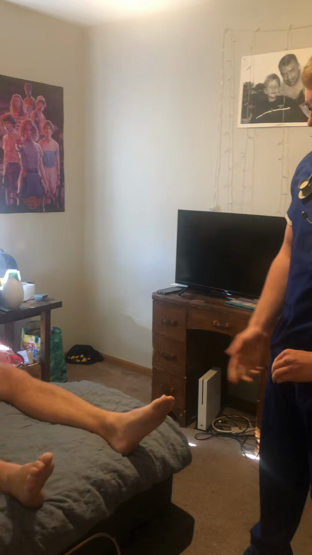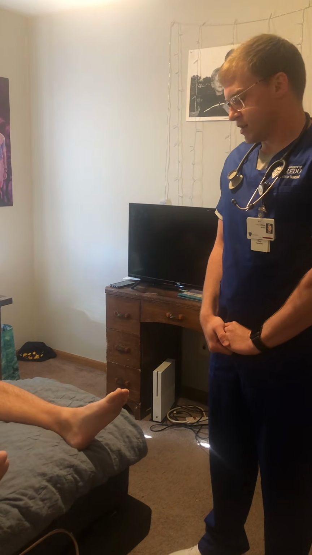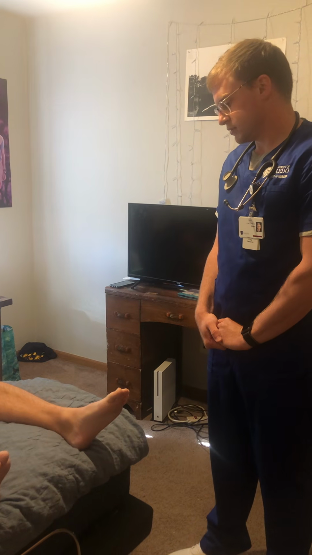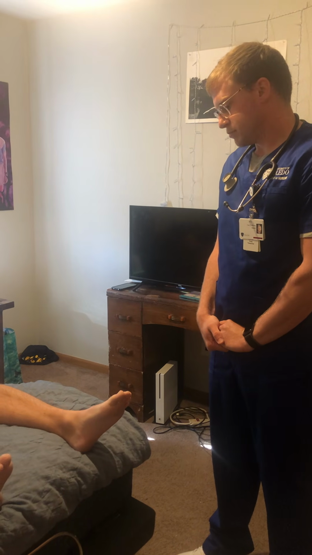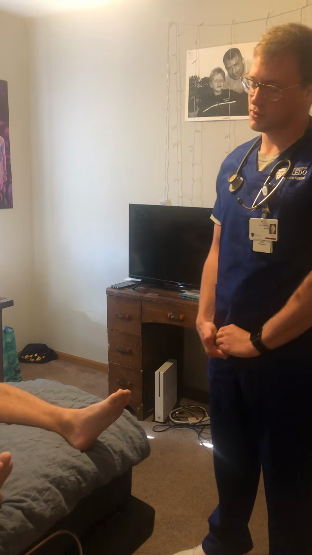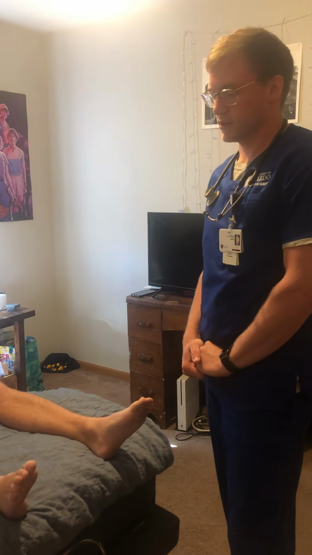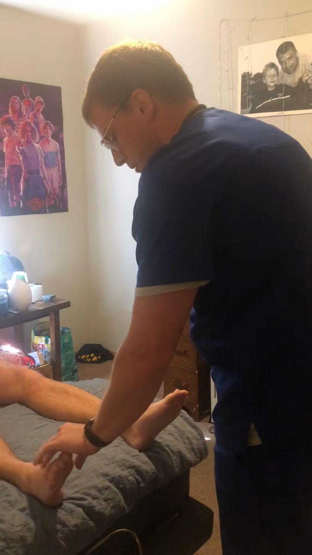And then I will also do the pedis pulse. Can't think of the other word with it, but it's located in between the first two toes on either side. So I'm also going to grade that pulse.